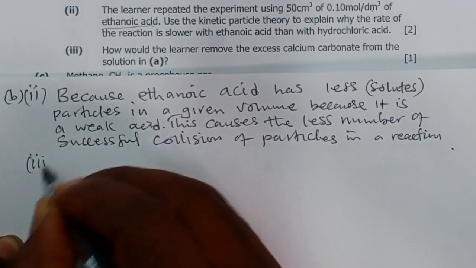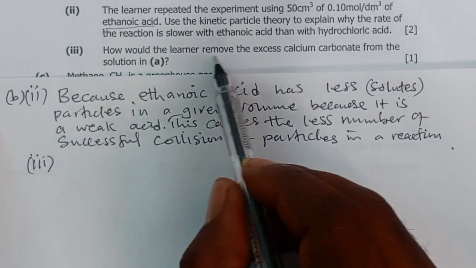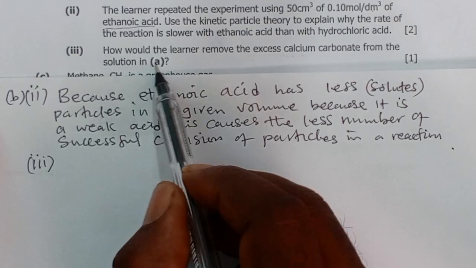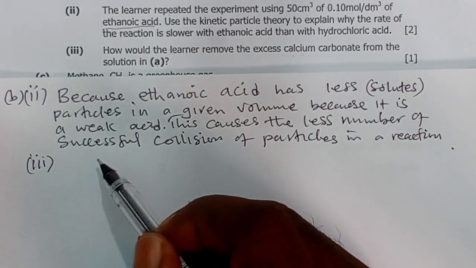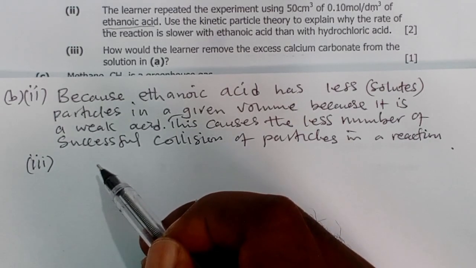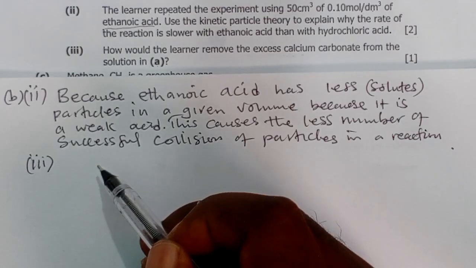Part 3. How would the learner remove the excess calcium carbonate from the solution in A? Remember that this method of preparing a salt is called the filter and crystallization method. Calcium carbonate must be in excess in order to neutralize the acid.